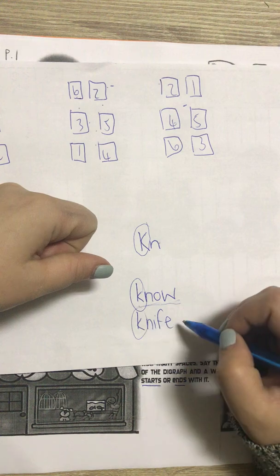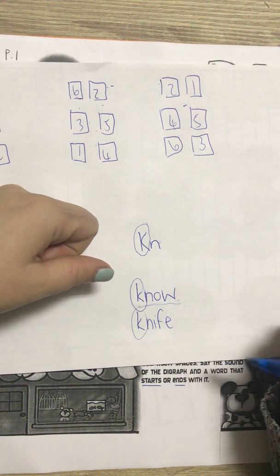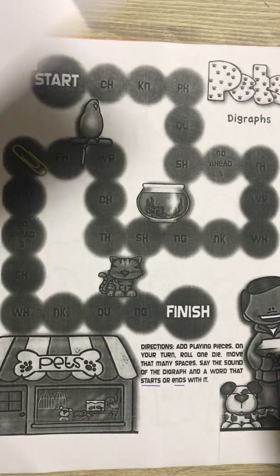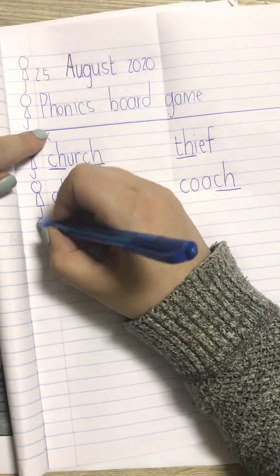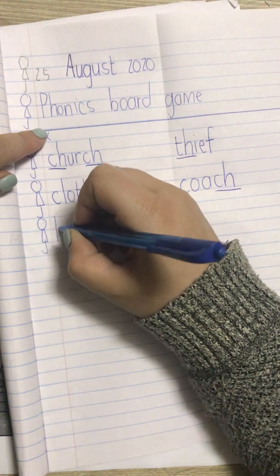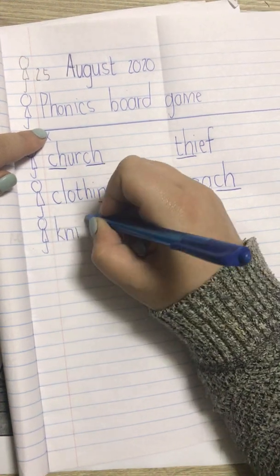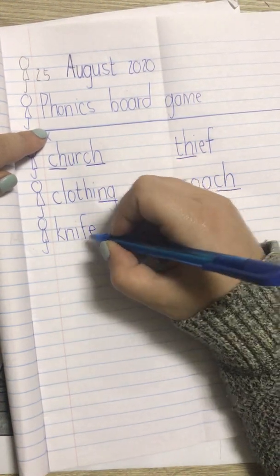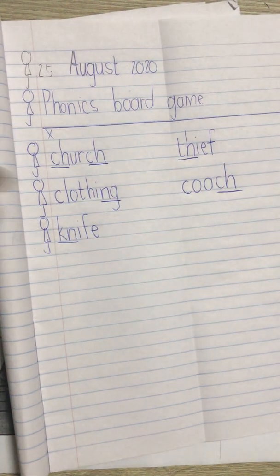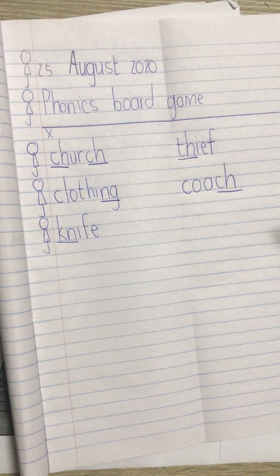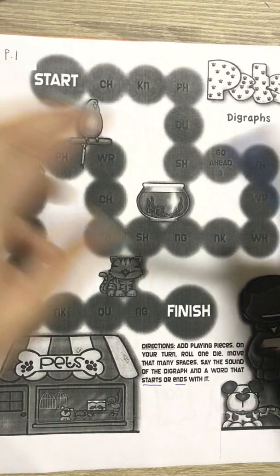There's a k in front of it, but we don't say k-nife, we say knife. So the kn sound is n. So I'm going to write the word knife, because the kicking k is silent, and I underline it. Good.